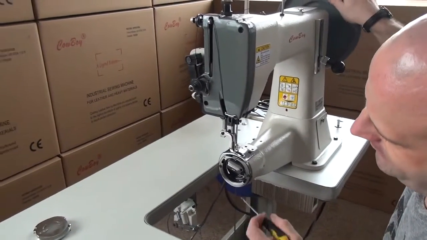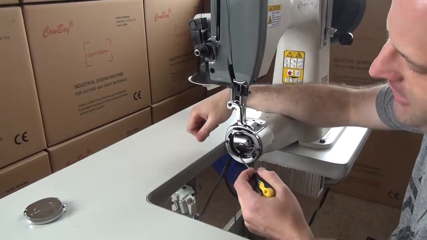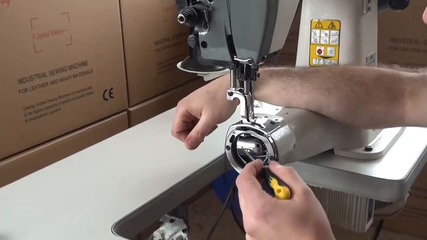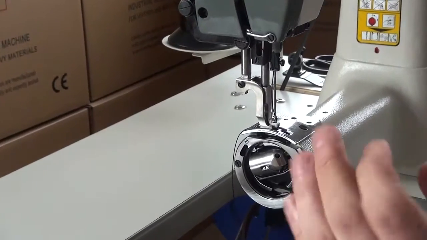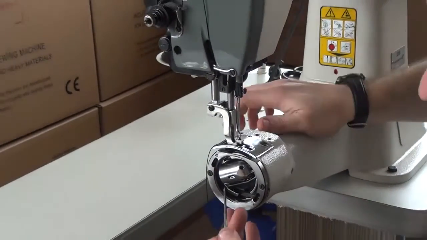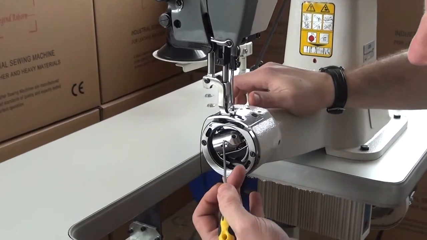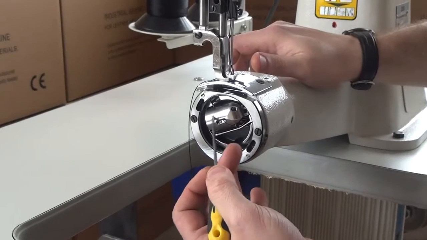So to give you an idea on how to do that, let's say that we went with a thread size that was 2 sizes smaller. So we went from a 277 down to a 138. When you think about it, it actually makes sense. You'll see on the side of the bobbin case there's a small plate right here, and what happens is this plate presses against the side of the bobbin case.